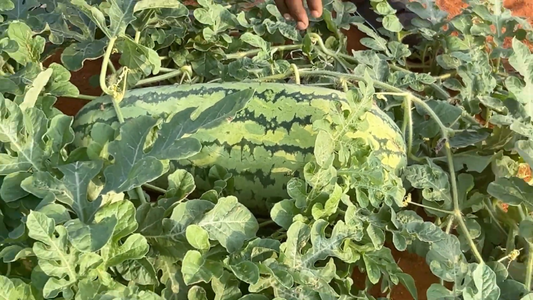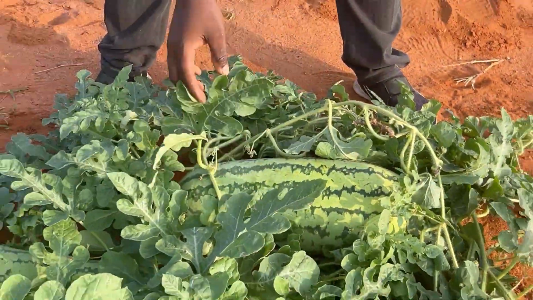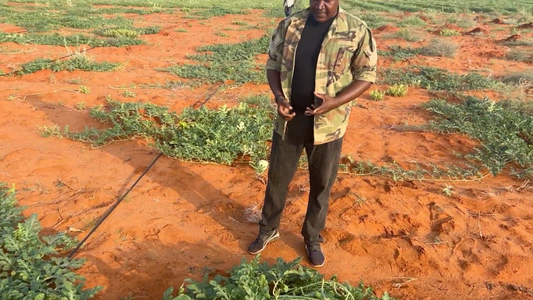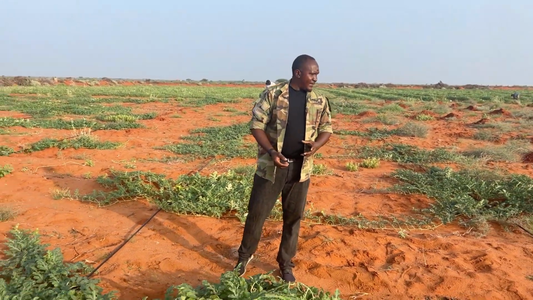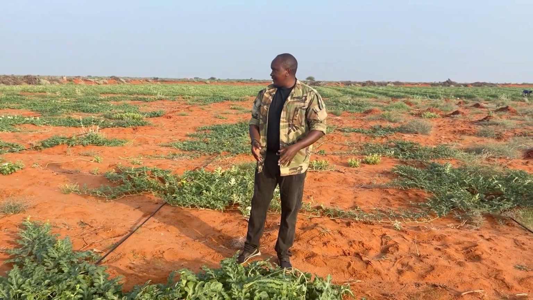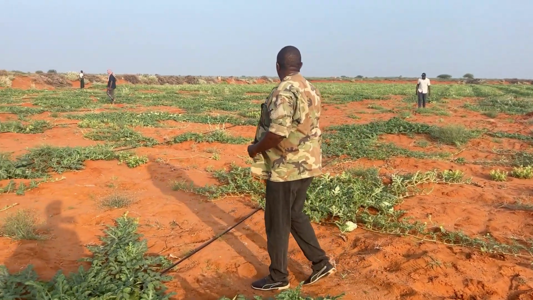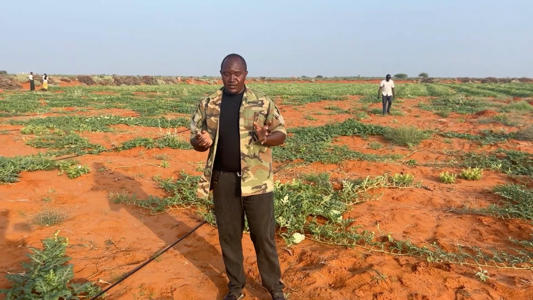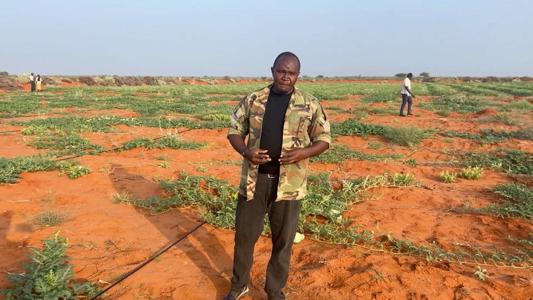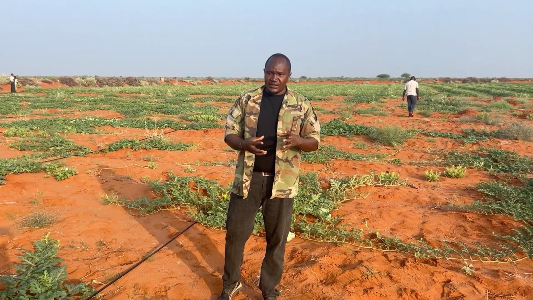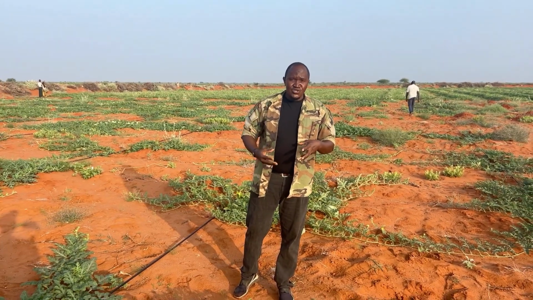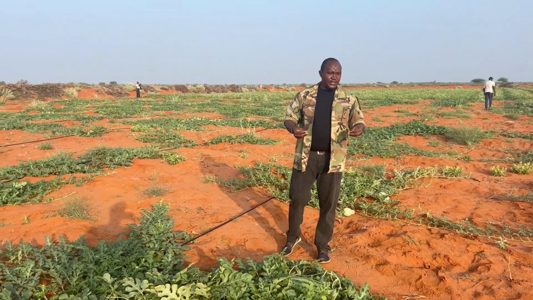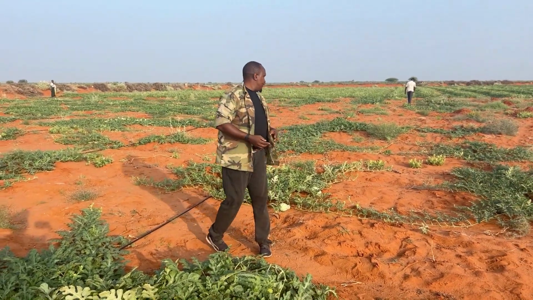But now it's a bit different. When you come to the Somali market and you bring this, you'll realize that the customers really don't love this. Instead, when you come to the Somali market, they love the round-shaped watermelon. They don't like the oblong type watermelon. So that's another factor to consider when you are starting to grow watermelon. Go to the market and check what is common, because you cannot just introduce something new and think people will buy.